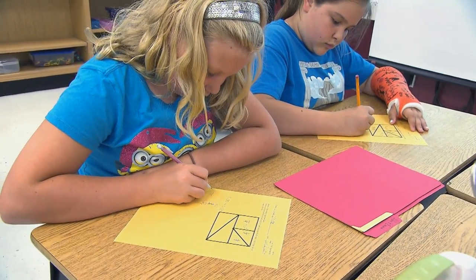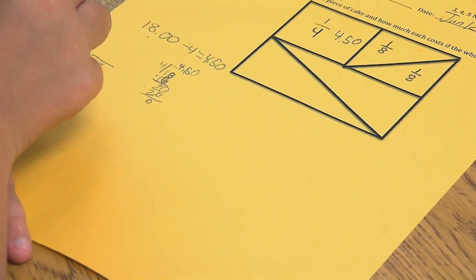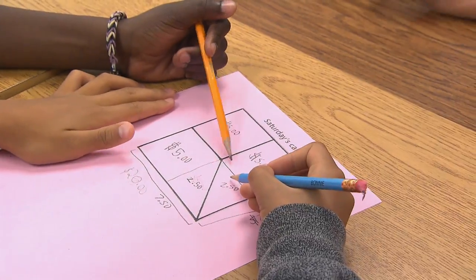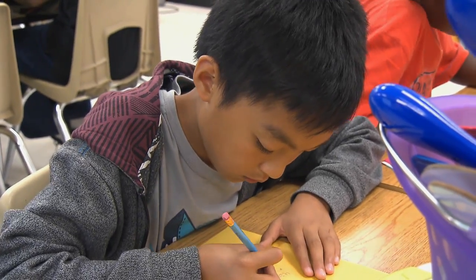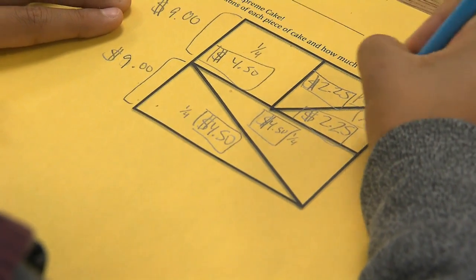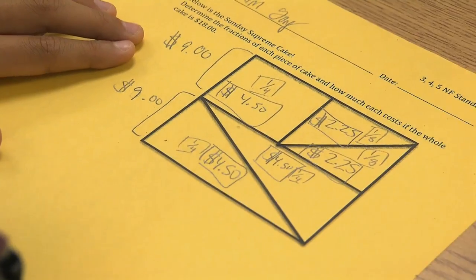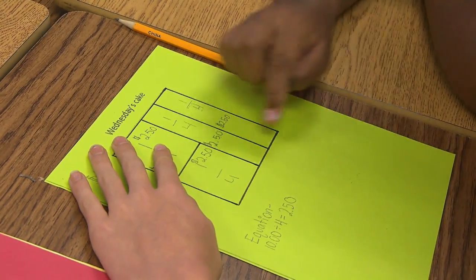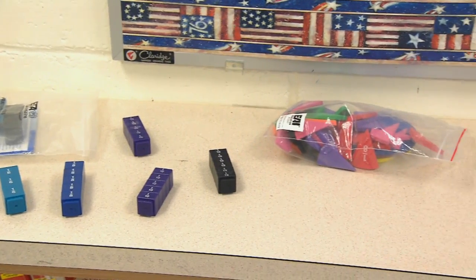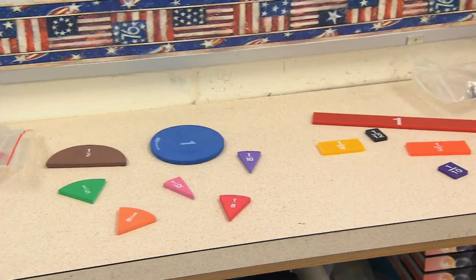The exit ticket at the end was another cake. It was a square cake cut into various sized pieces. I'll use that exit ticket as a formative assessment piece to let me know who has understood how to find part of a whole when the whole is not one, and who's able to use a number representation or a number model for that. As math educators, we need to know that we're not going to use the same fraction model every day.